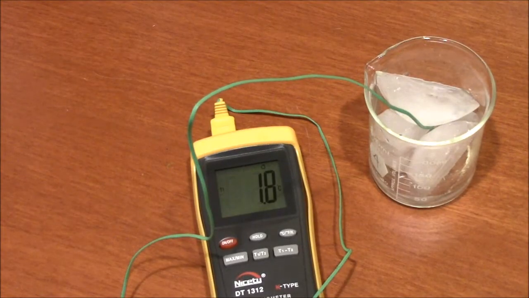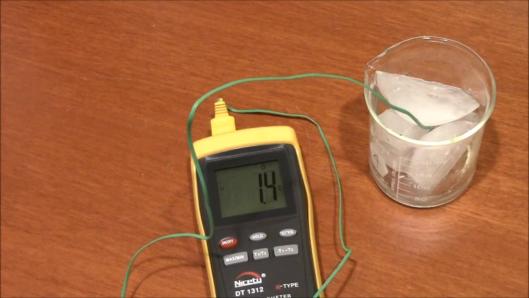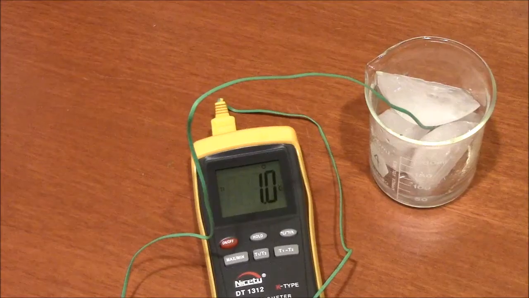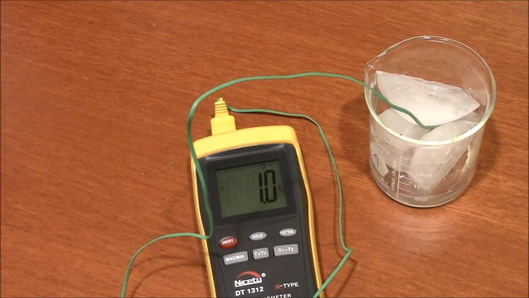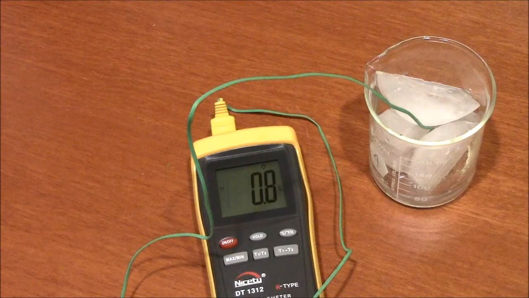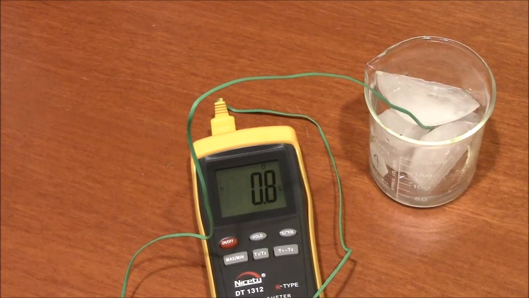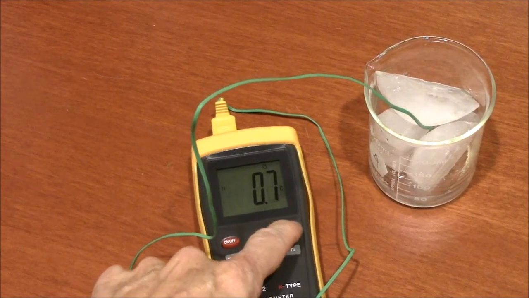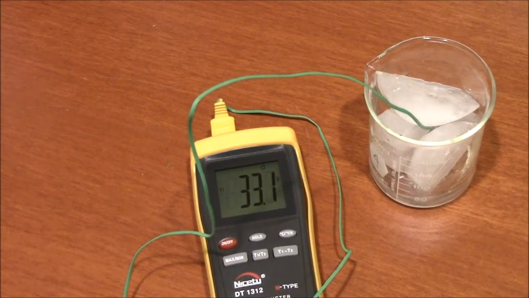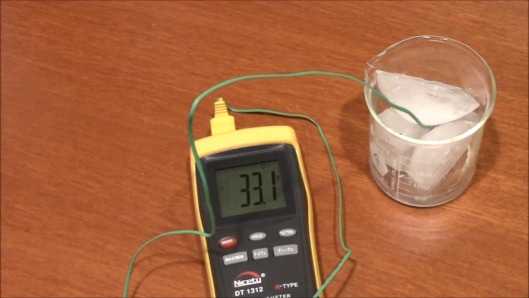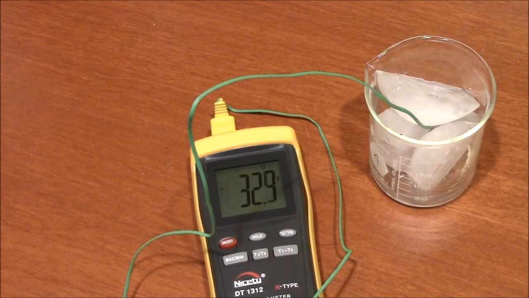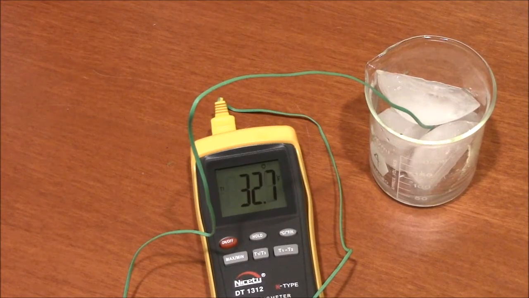I'm putting the temperature probe now in ice, and you can see it is in Celsius approaching 0. So 0 is the freezing point of water in the Celsius scale, the melting point of ice. In Fahrenheit, it's approaching 32 degrees. In the less logical Fahrenheit scale, water freezes at 32 degrees.